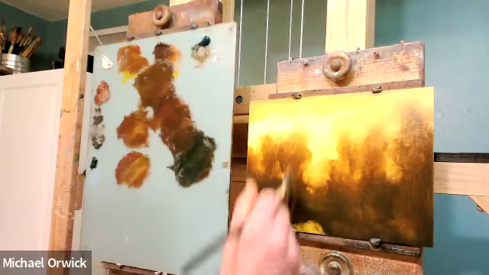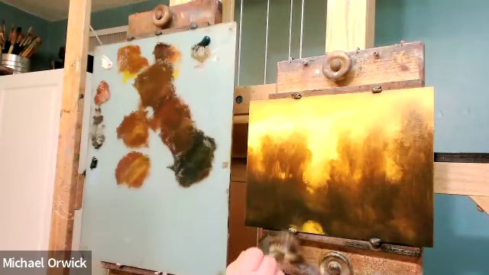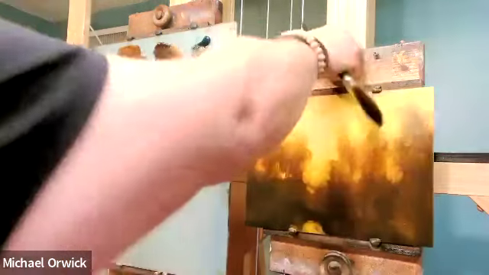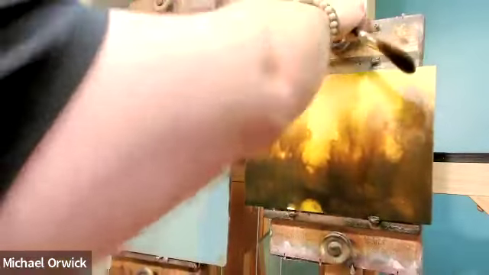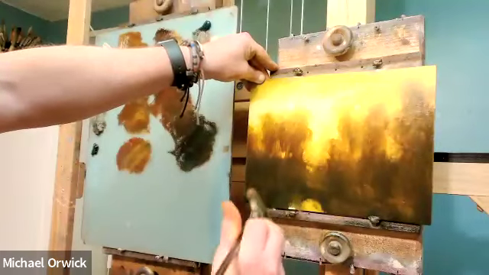But yeah, this is fun. I've got the shadow of these trees, or the reflections of these trees. So I'll bring that down a little bit, maybe pop this off a little bit so I can get into that little bright spot there.